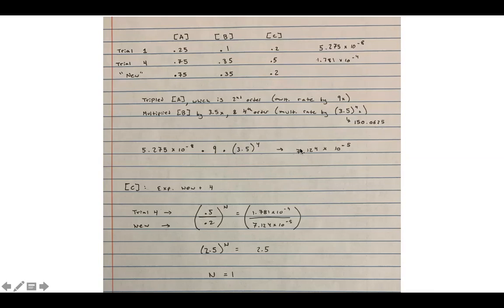When I solve this, I find that the reaction rate of my new trial should be 7.124 times 10 to the negative 5th. To solve for the order of C, I again take my new experiment and trial 4, plug that data in, and again find that the reaction order of C is 1. So as you can see, these 2 slightly different methods give me the same result.